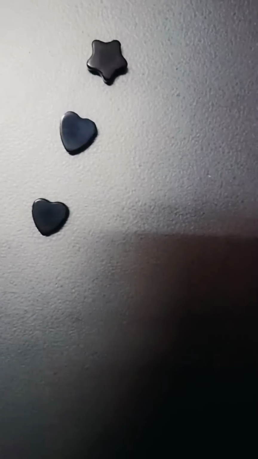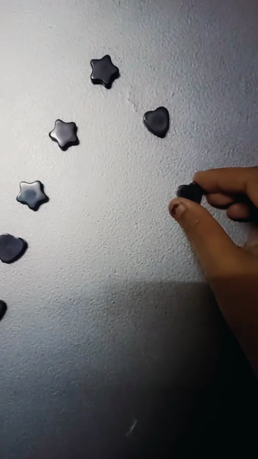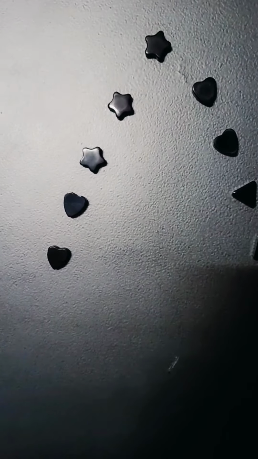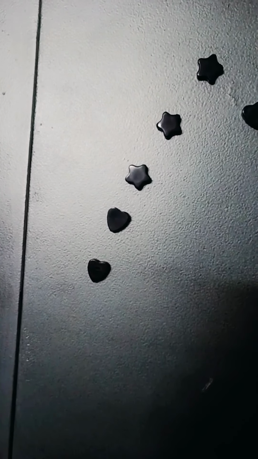Like, see, it's my own almirah. Generally what I used to do is create the letters of my own name, and I hope you all know what my name is. So see, I am creating a letter out of these many magnets, just combining two sets of each design of magnet.